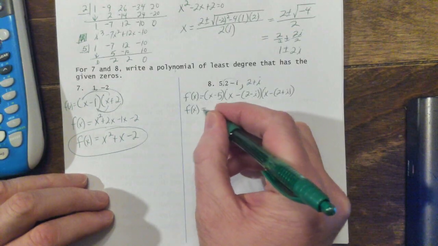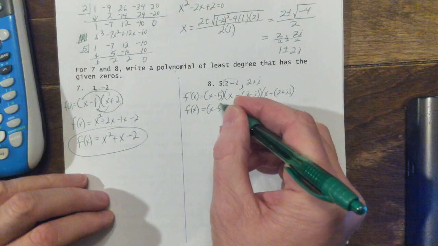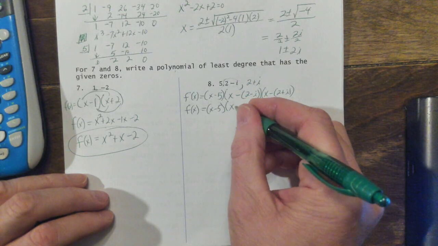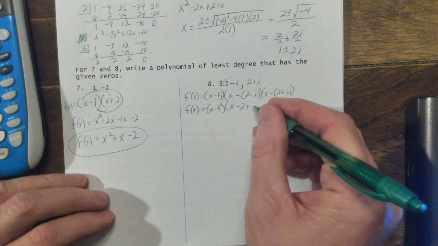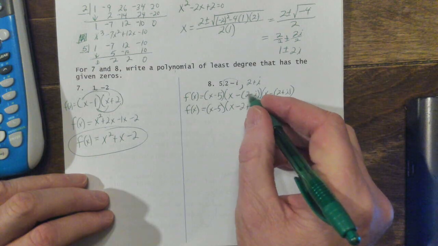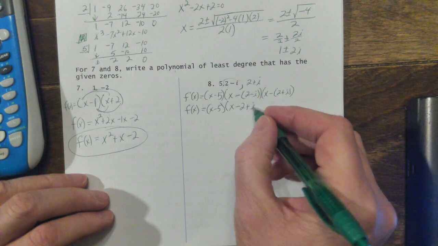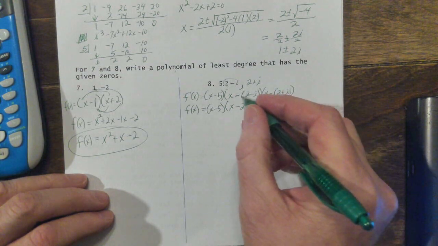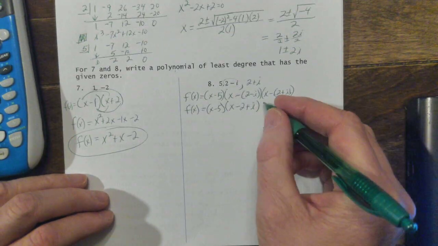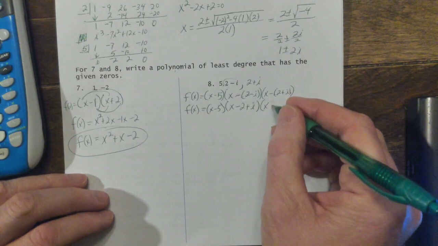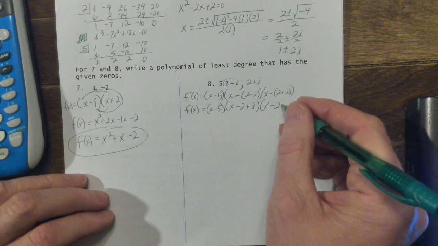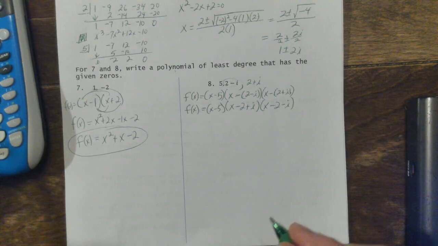I'm going to take another step and write f of x equals x minus 5 times x minus 2 plus i, minus 2, and then minus minus is plus, getting rid of these inner parentheses. And that's going to give me x minus 2 minus i.